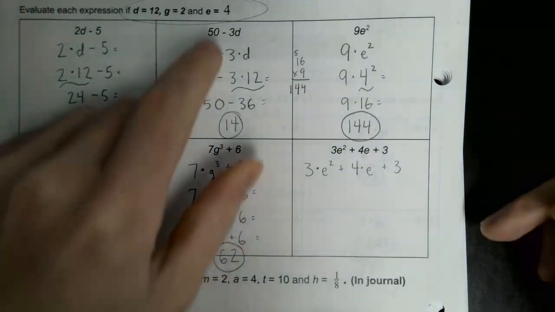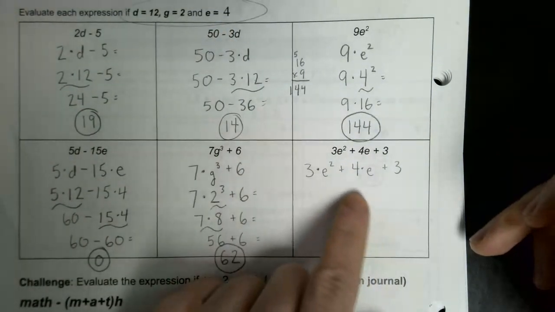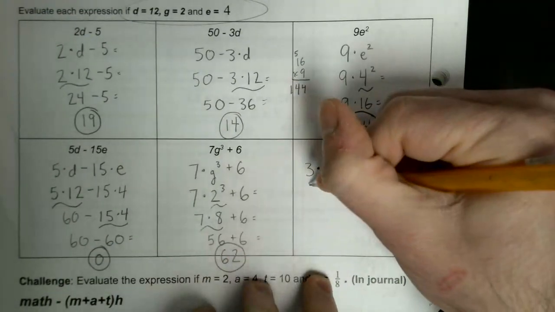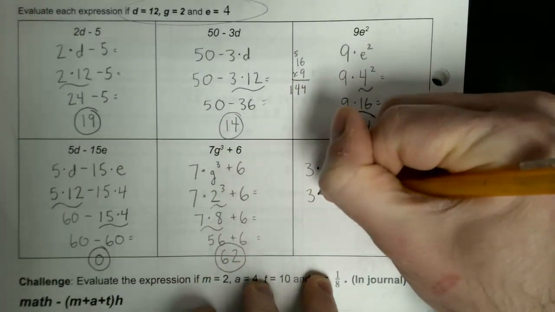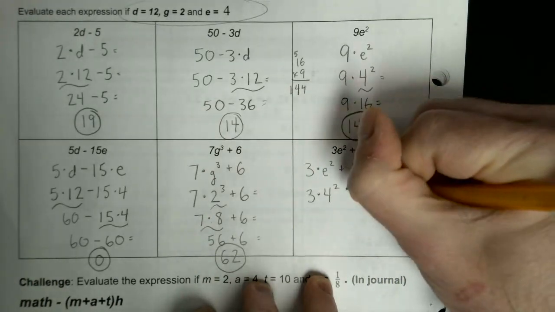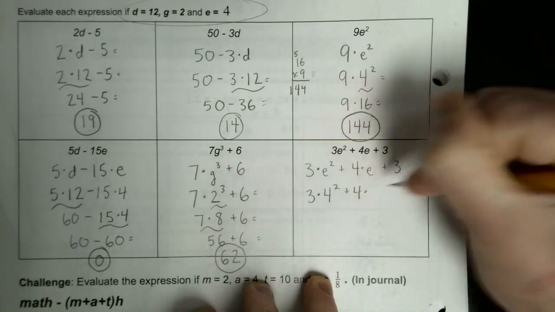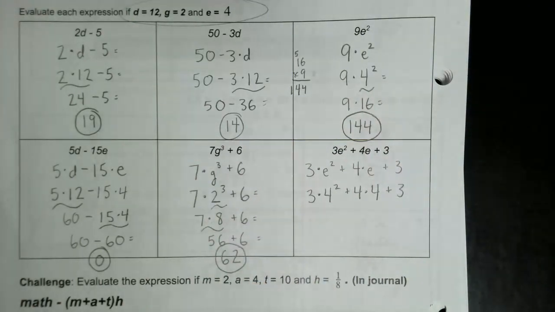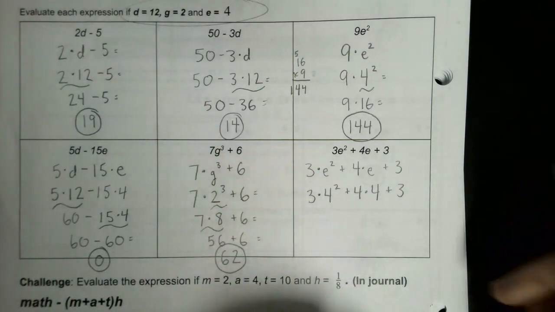All right, so e is 4. Whenever we see e, even if we see it twice, we're going to put 4 every time we see e for these problems. 3 times e is going to be 4, keep the exponent, plus 4 times 4 plus 3. Now we just do order of operations. Do the cheer, parentheses. Nope, powers and roots. Yep.